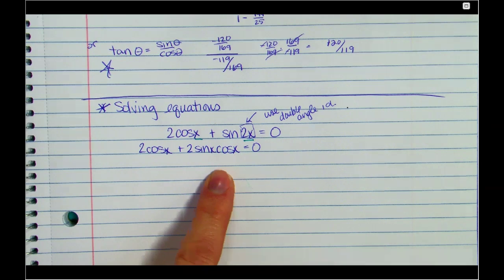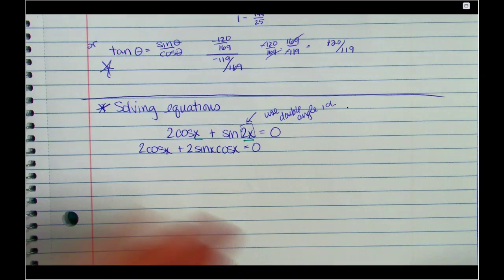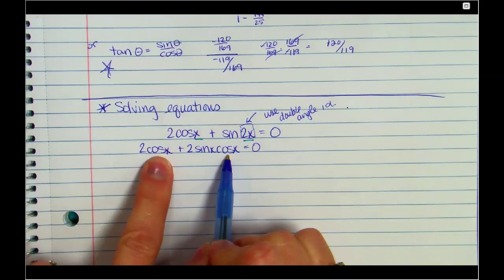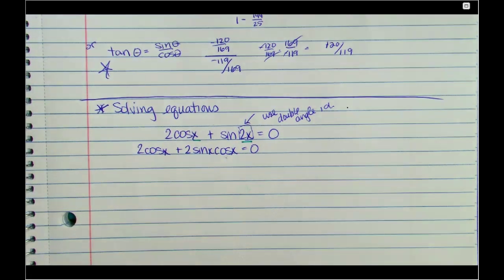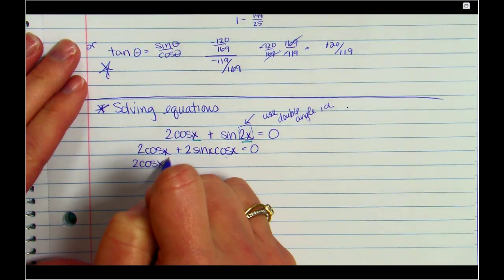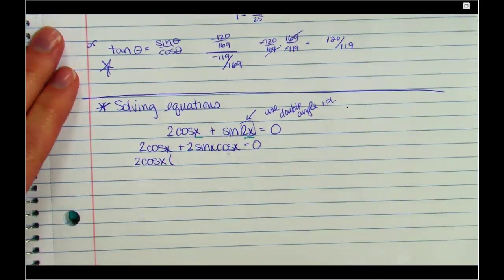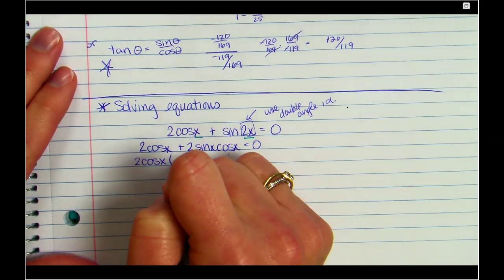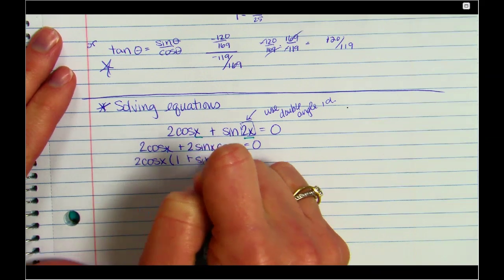Now you have multiple things you could do. Honestly, you only have one thing you could do. That's the way you have to solve this. Now you can say, oh, I have a cosine in both spots and the 2's, so I'm going to undistribute 2 cosine x, leaving you with 1 plus sine x or sine x plus 1.